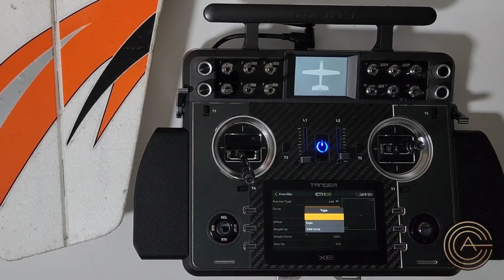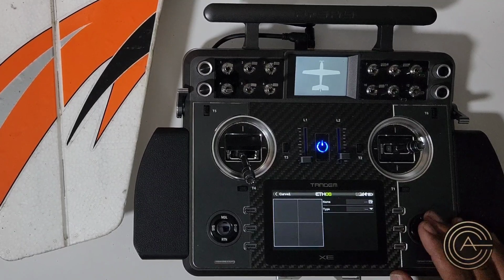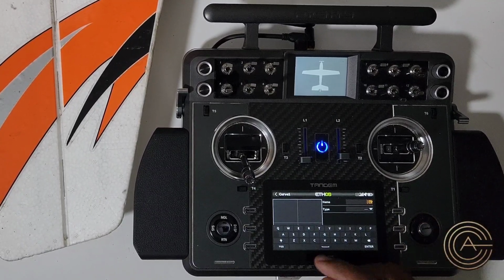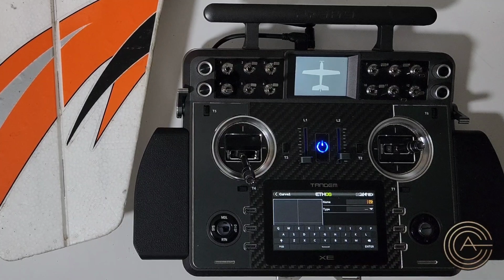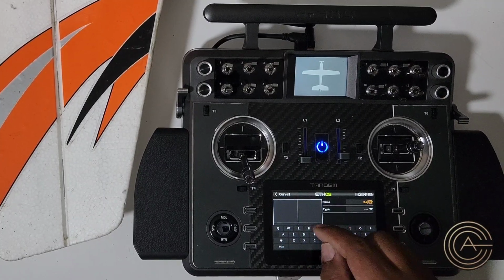Okay, so I'm going to go to curve. I'm going to add a curve. Okay, I'm going to name the curve. The name of the curve, I don't know, rate limit.